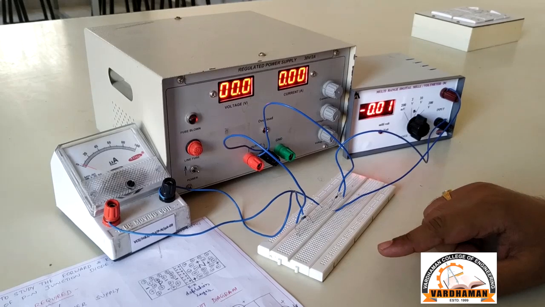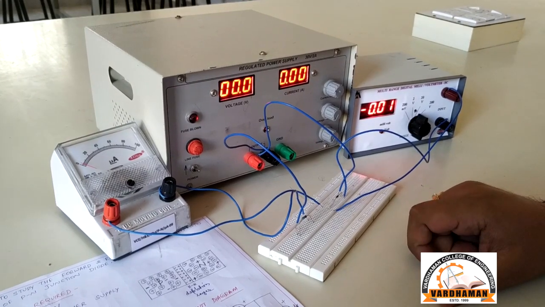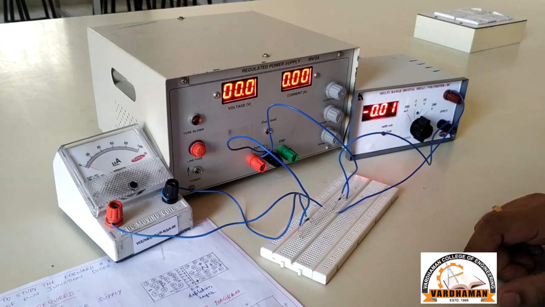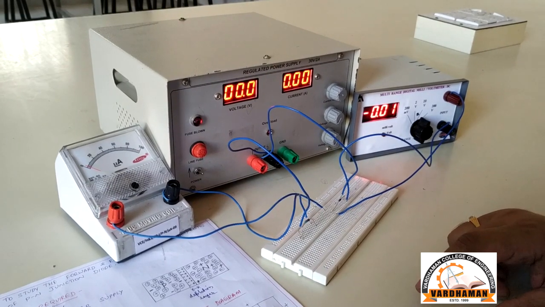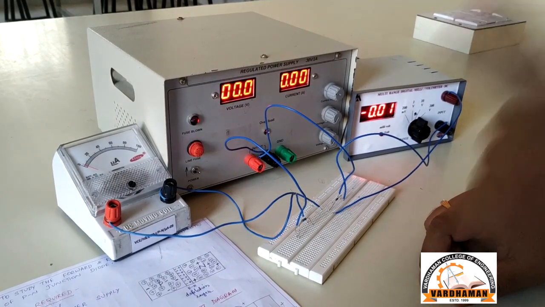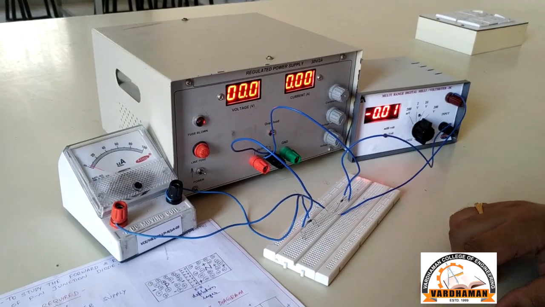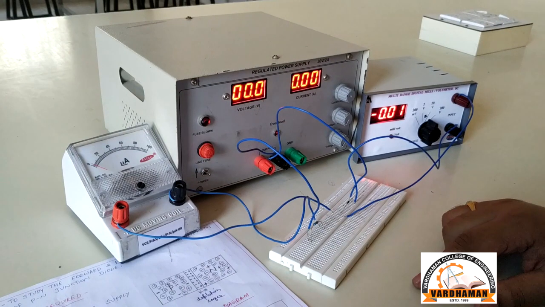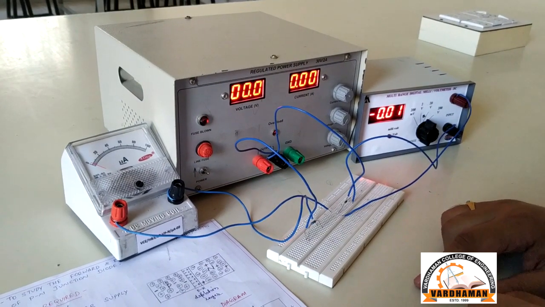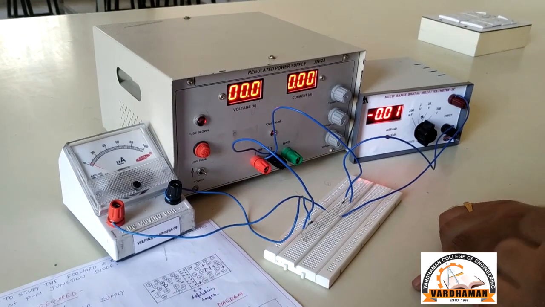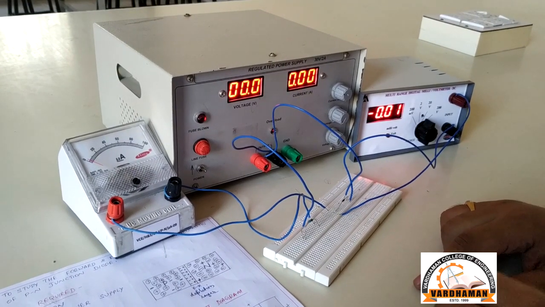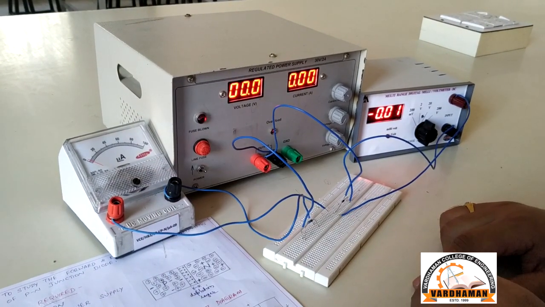Well, now this connection is a reverse bias connection of the PN junction diode. Now what are the main differences between forward bias and reverse bias? In forward bias we have used a milliammeter, and in reverse bias we are using this microammeter in series with the battery. Now why are we using this microammeter? Because the current in the reverse bias is in the microampere range, that is very close to 0. So that's why we are using the microammeter in series.